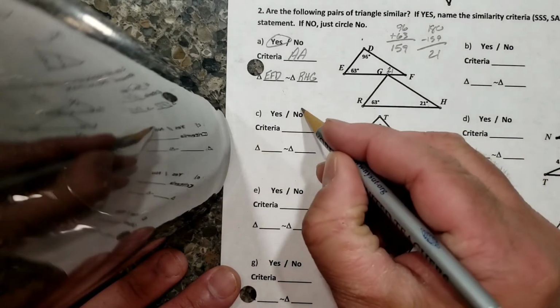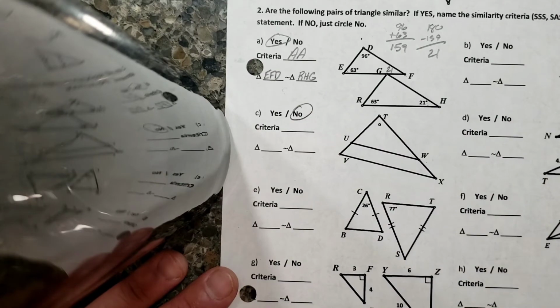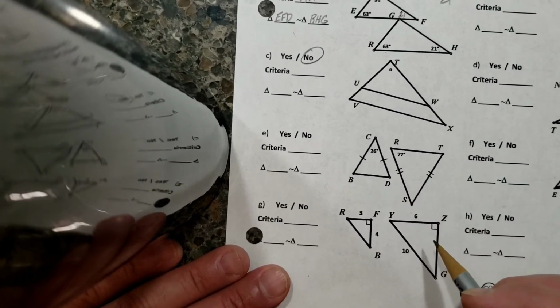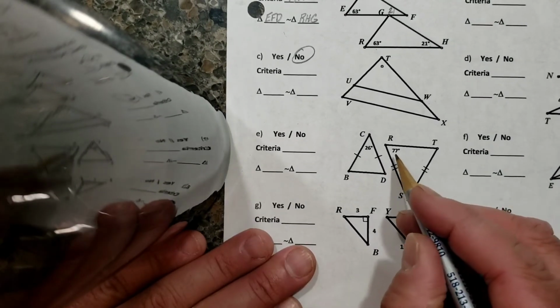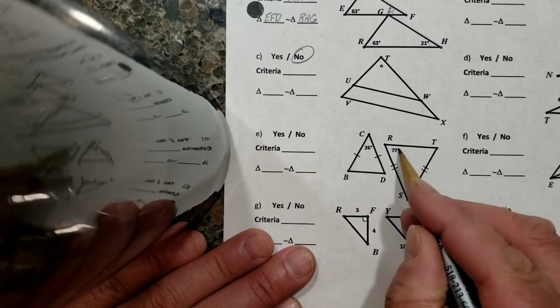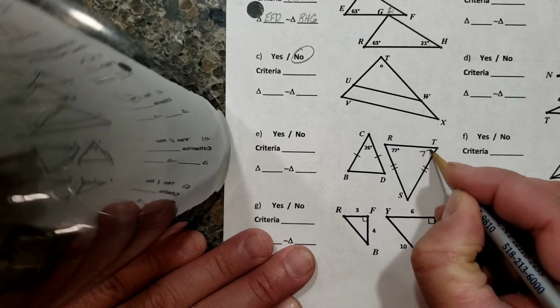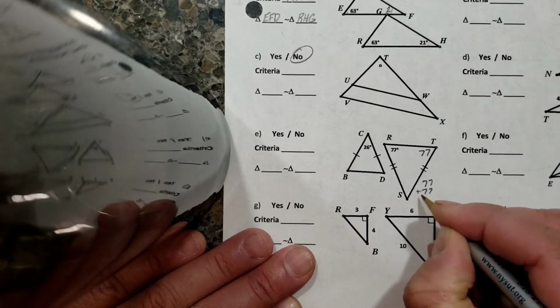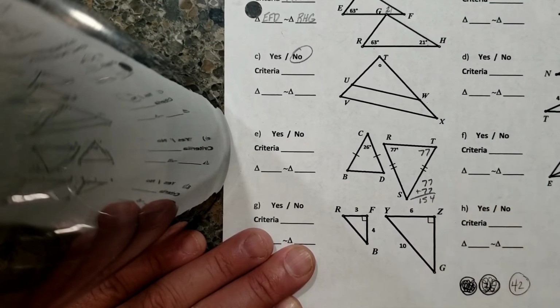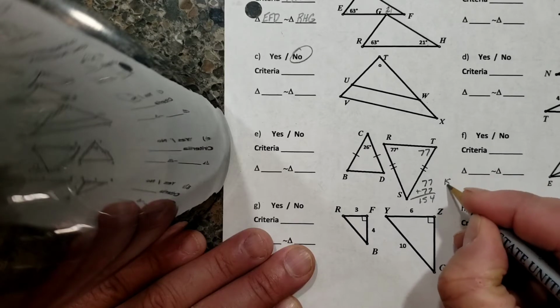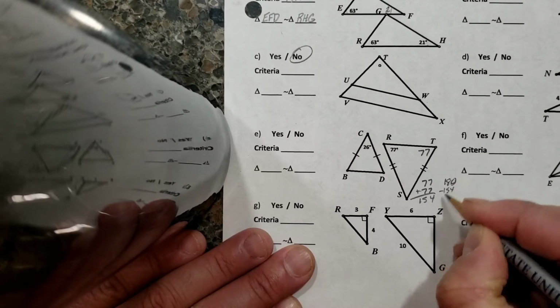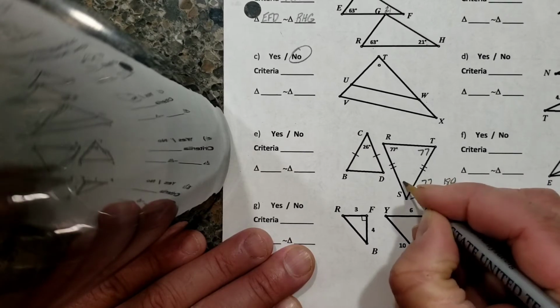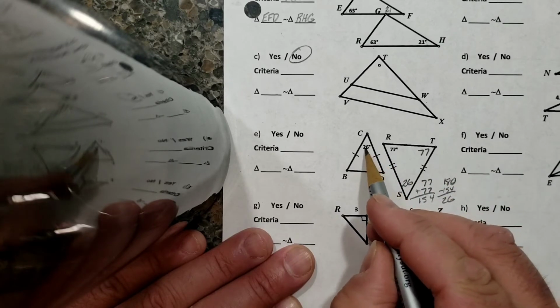We can't assume anything. So that's going to be a no. All right, now we come down here, E. Now we've got isosceles triangles. So when you look, isosceles triangle, that's 77. This is also going to be 77. So when you add 77 and 77, you get 154. If you do 180 minus 154, you get 26, which is exactly what we have here.